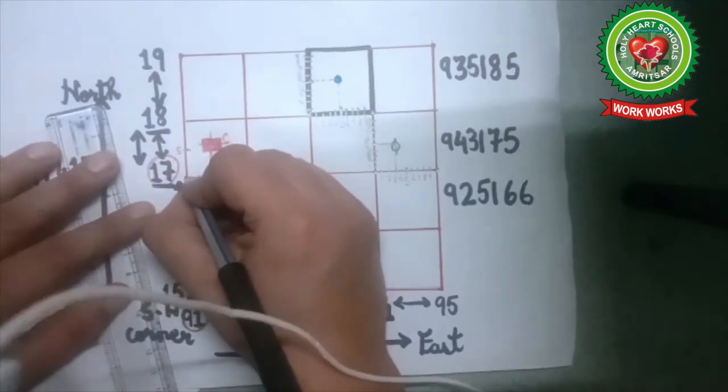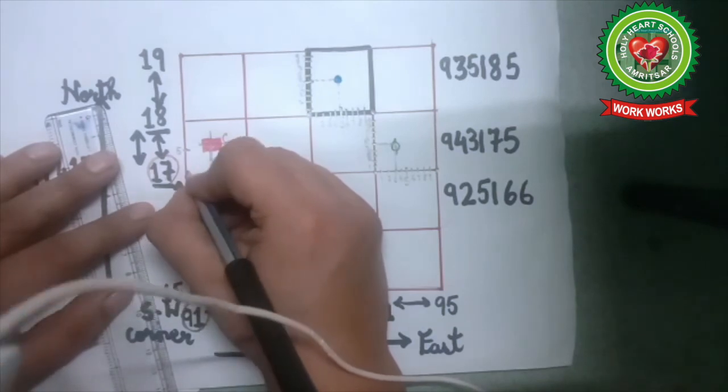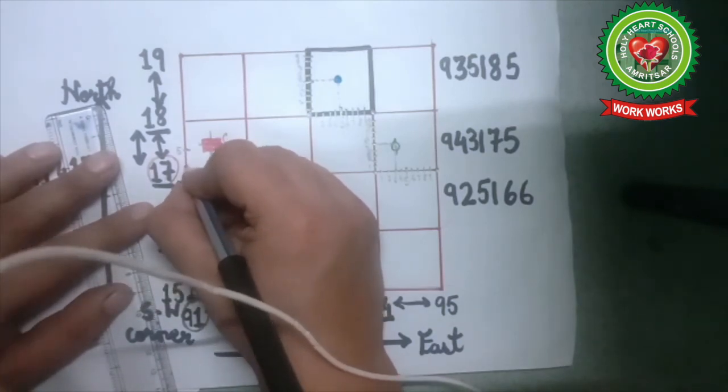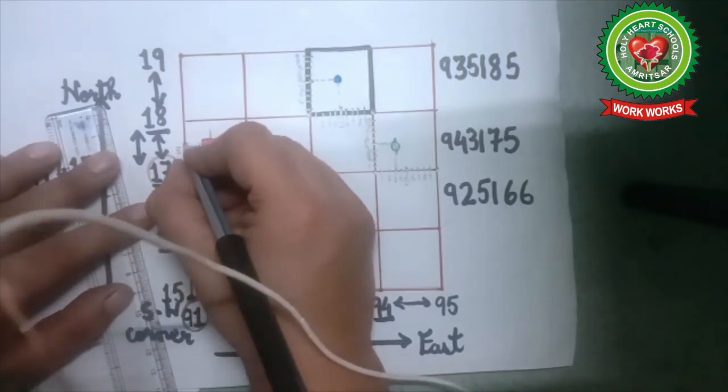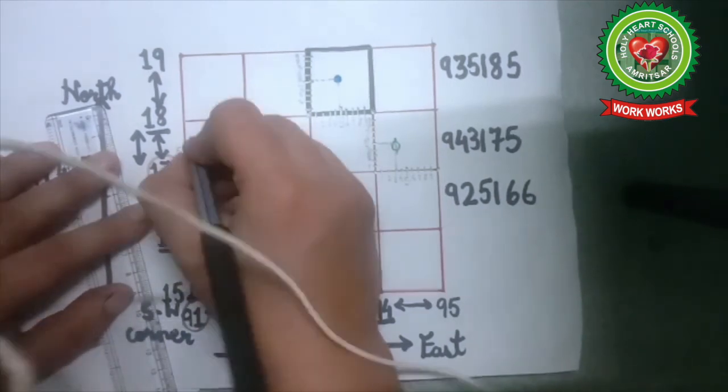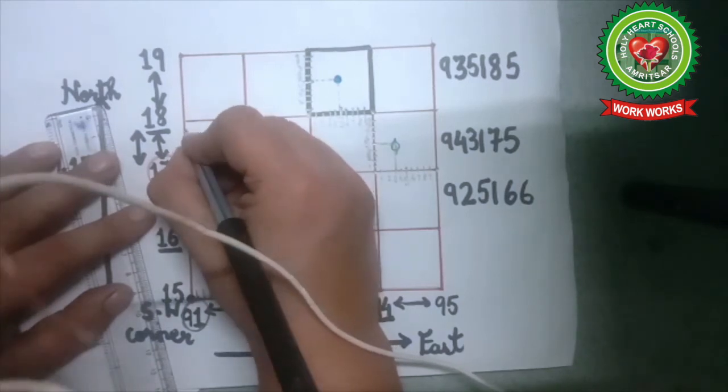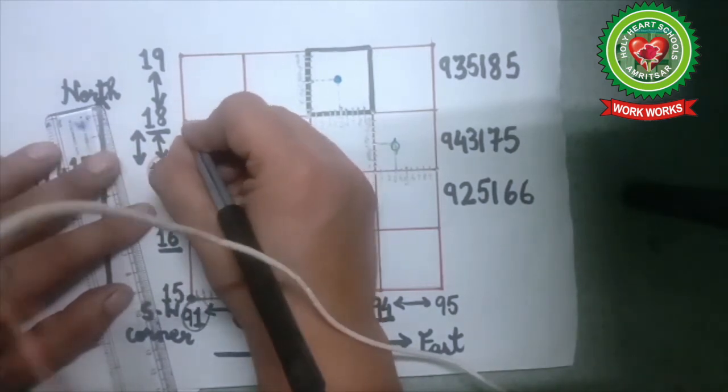Then this is 0 itself, the baseline. 1, 2, 3, 4, 5 itself. 6, 7, 8, 9 and 10.